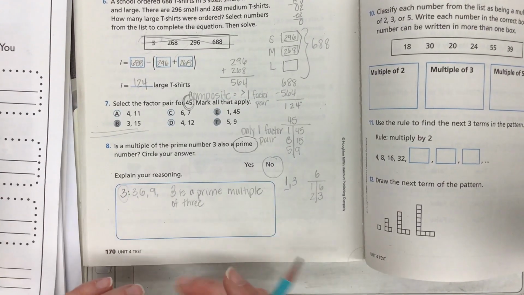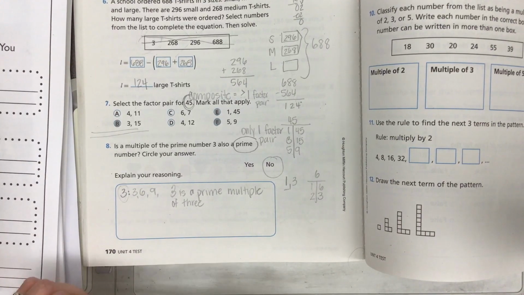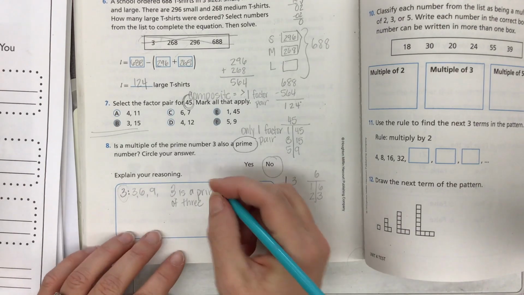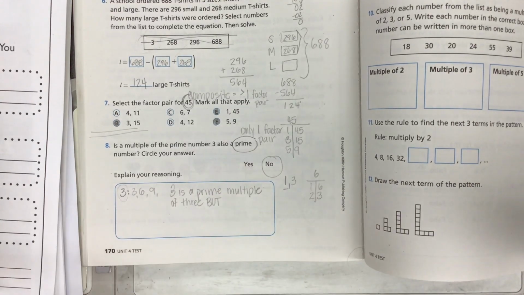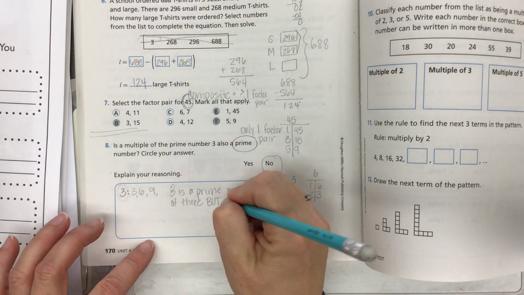Okay, so now you're going to explain that, Zala. I feel like you need to put that away. It's distracting you. What are you going to write, Arabella? So I'm going to say but, or however, if I was being fancy. All the other multiples are what?